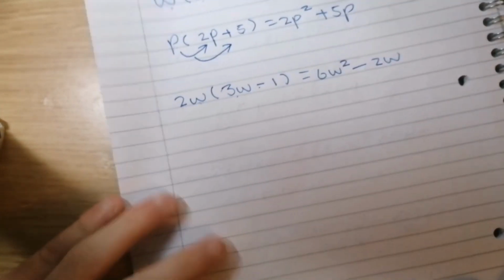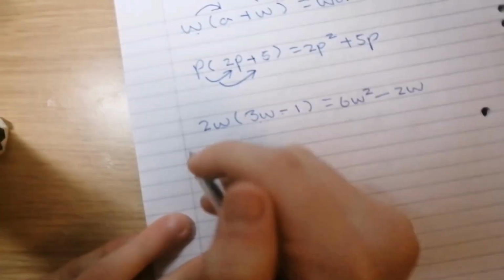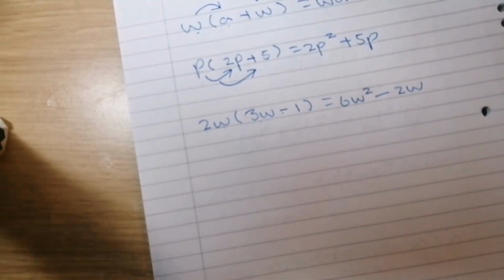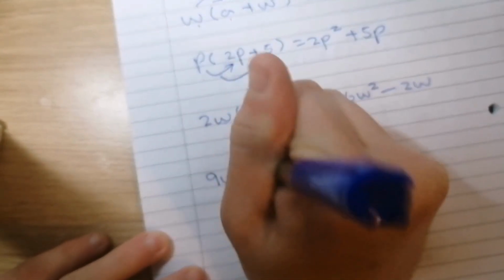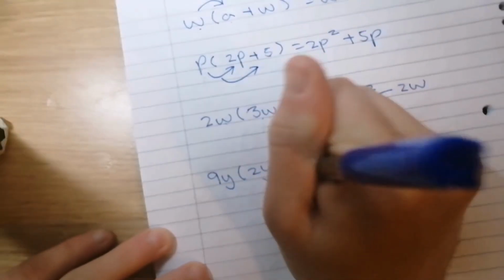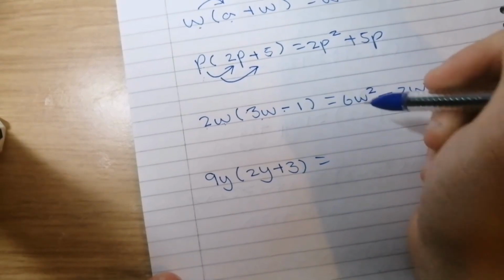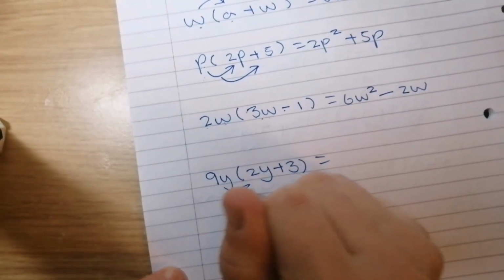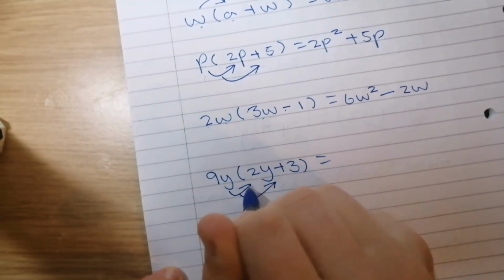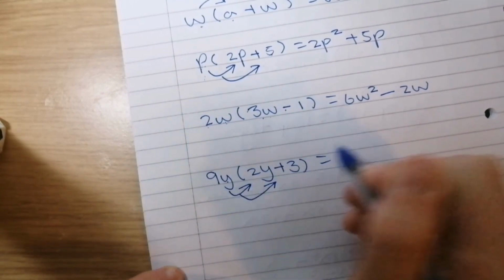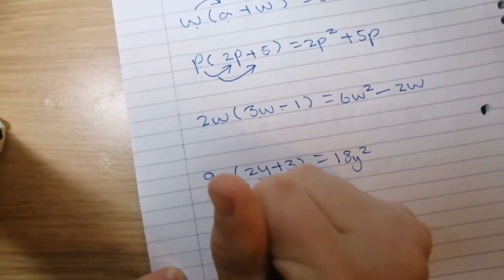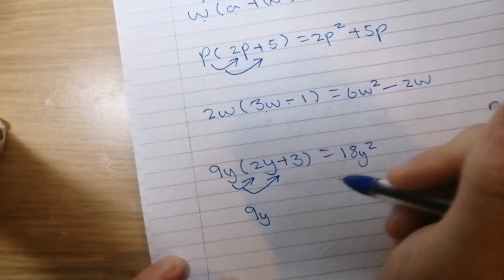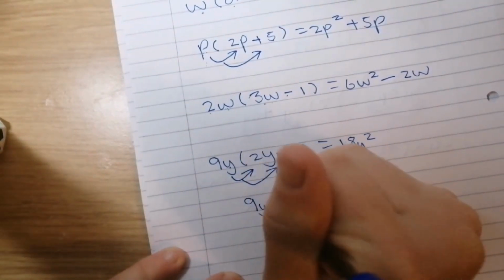Okay. Next we have 9y bracket 2y plus 3 is equal to. After we do the arrows, we have 9y times 2y is 18y squared, because you have 9y times 2y.